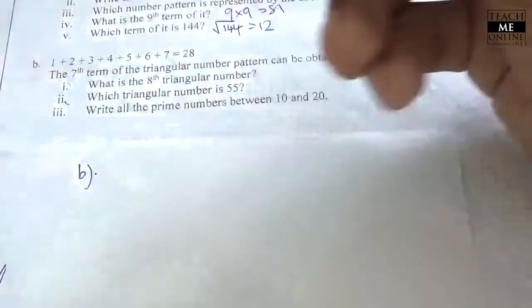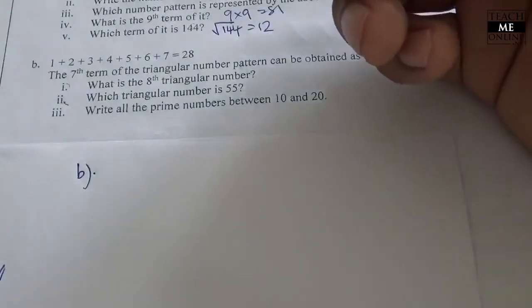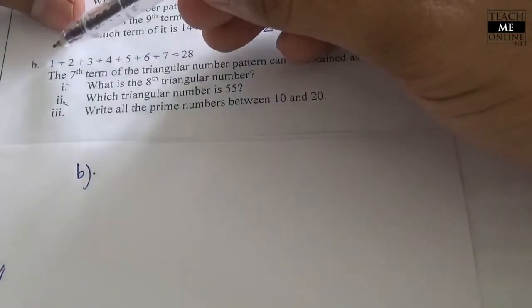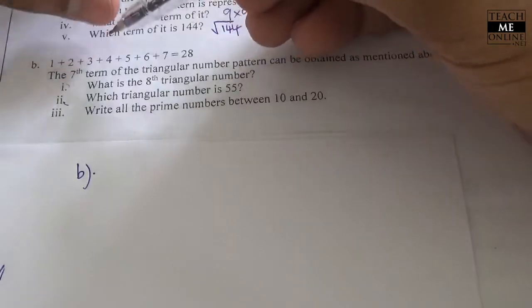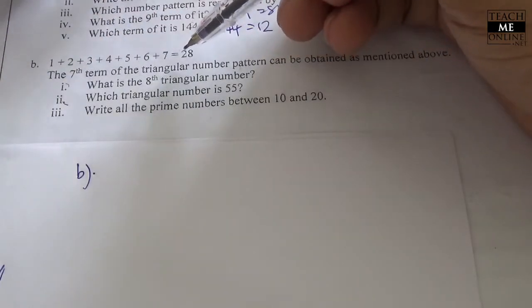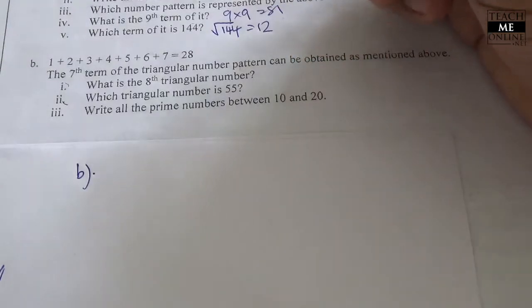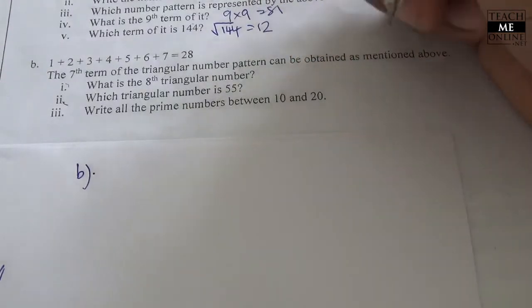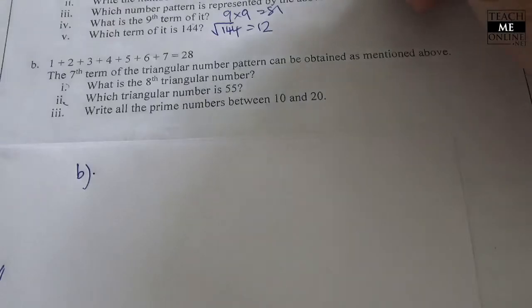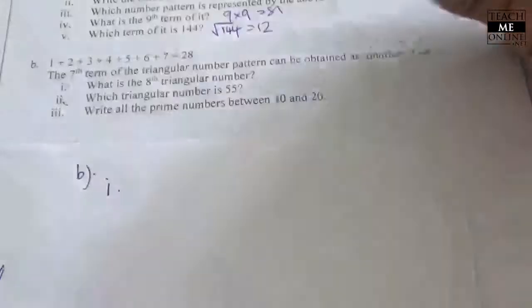Part B. 1 + 2 + 3 + 4 + 5 + 6 + 7 = 28. The seventh term of the triangular number pattern can be obtained as mentioned above. So subpart 1 in part B: What is the eighth triangular number?